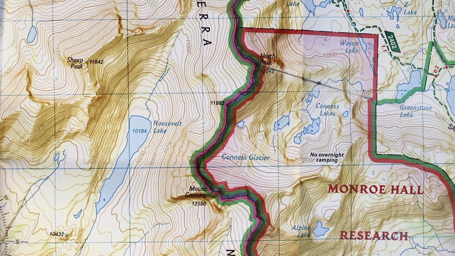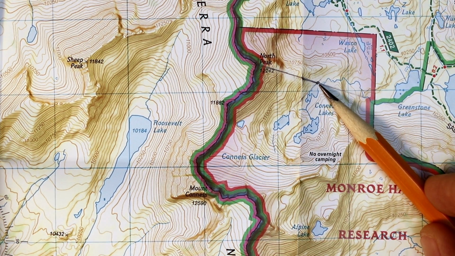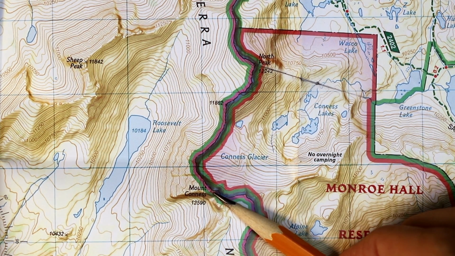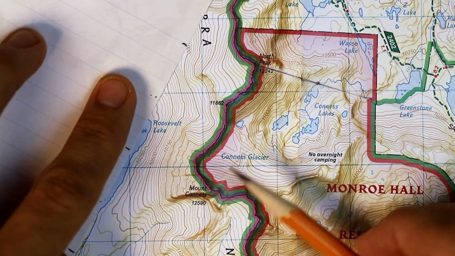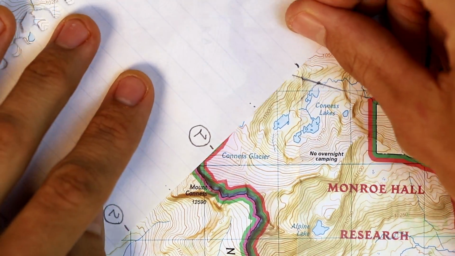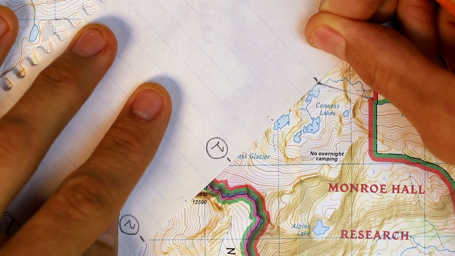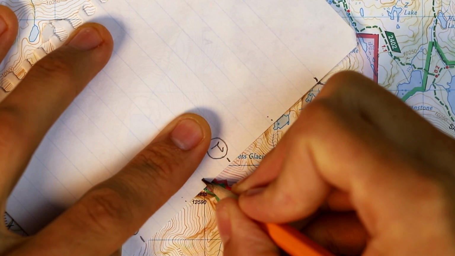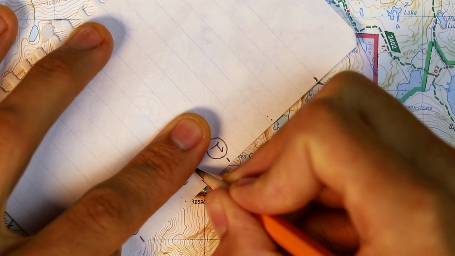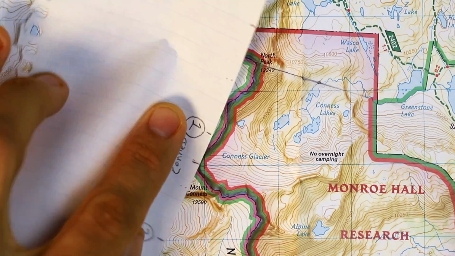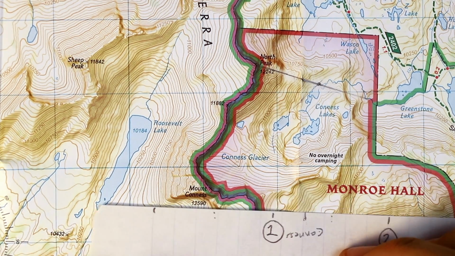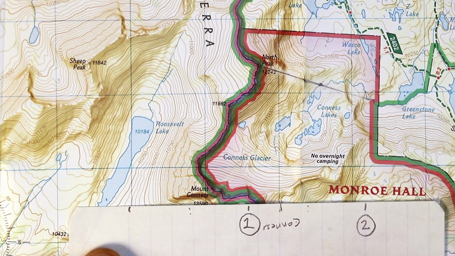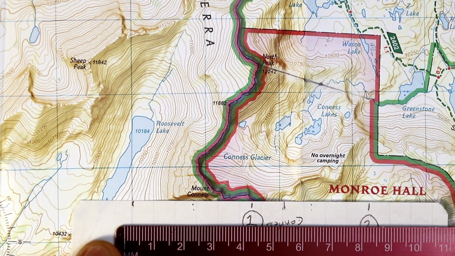All right, so here's a look at the map, and this right here is the place where we were standing, and this right here is the summit of Mount Conness. So I want to use this piece of paper that I just marked to measure the distance between these two points. I'm going to mark that right there. And so what I need to do now is figure out how far along this second mile is so I can convert this into feet.